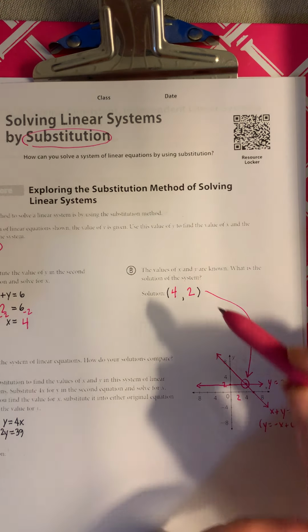But first, we're going to do one more example and 2 practice problems of substitution. So the first step when you are doing substitution is to solve for one of the variables. And again, in this case, it's already solved for y. So we don't have to do the first step. But now we do need to substitute. So we're going to take y out of the second equation, and we're going to put 4x in its place.